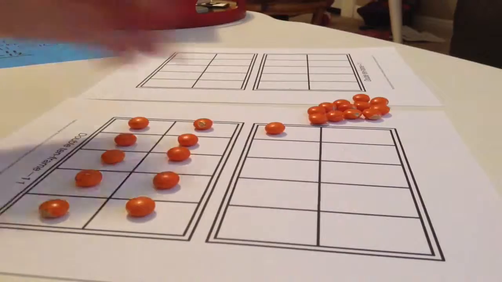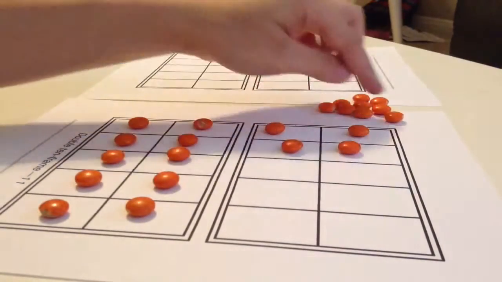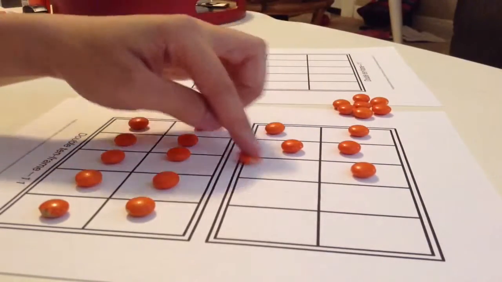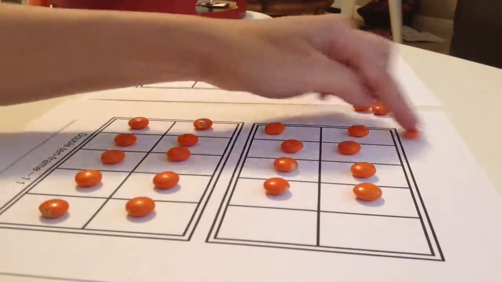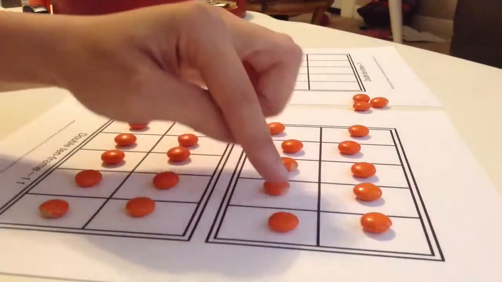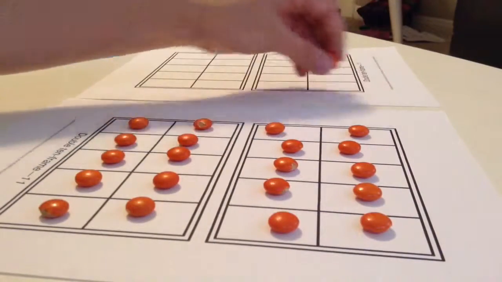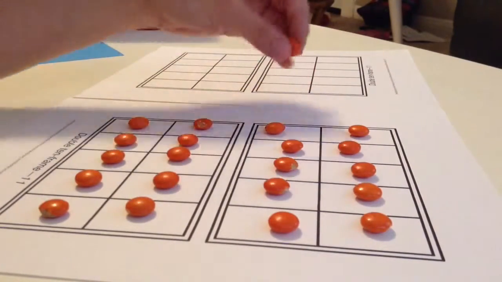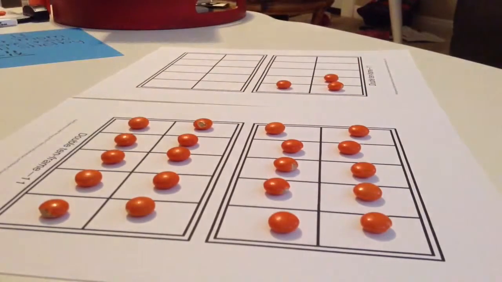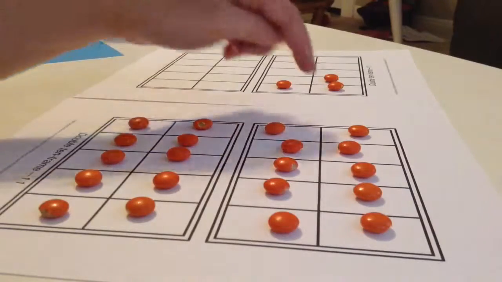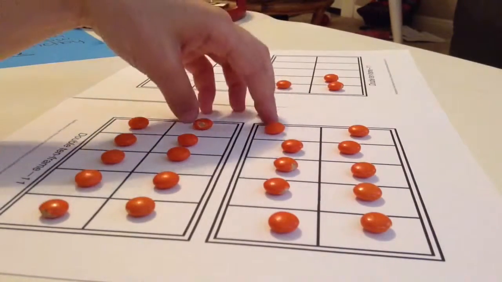So that's 11, 12, 13, 14, 15, 16, 17, 18, 19, 20. Okay, so we filled up 2 full 10 frames and we have a couple more. So there's 20, 1, 2, and 3. So if we have 10, 20, and then 3, that would be 23.